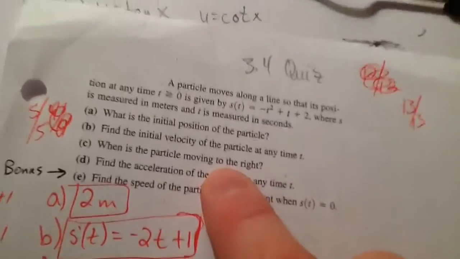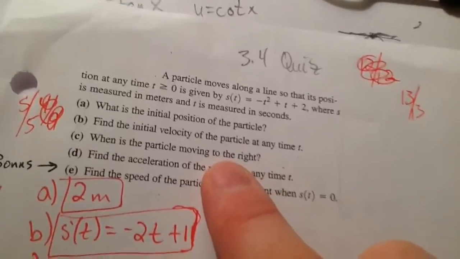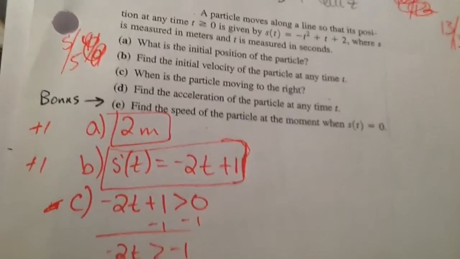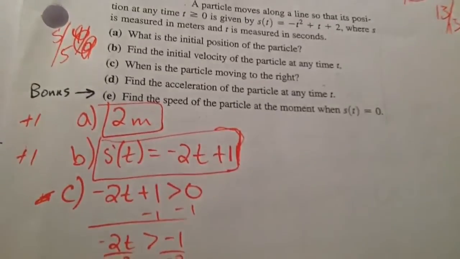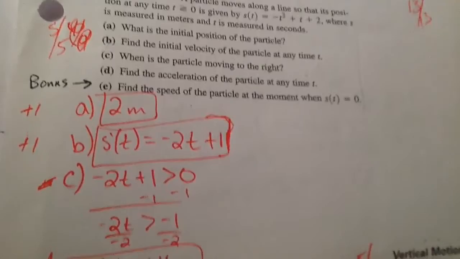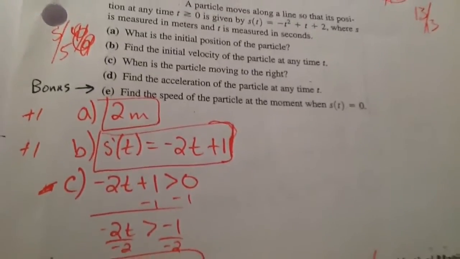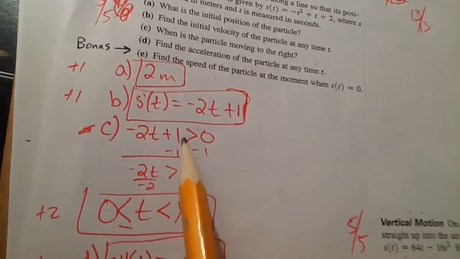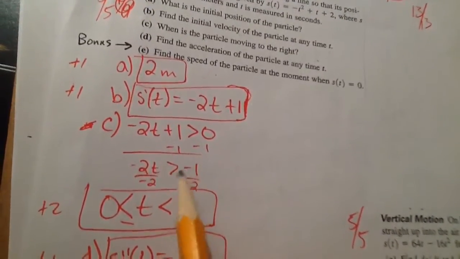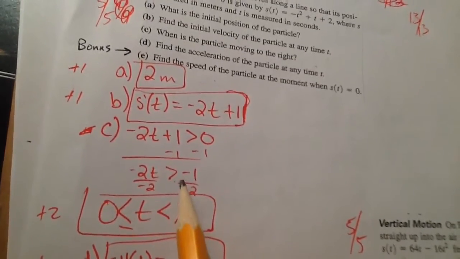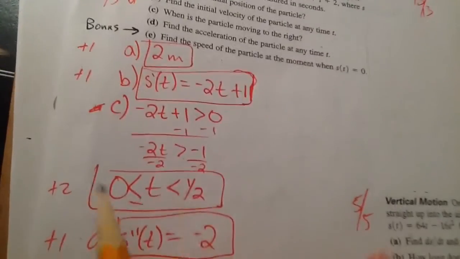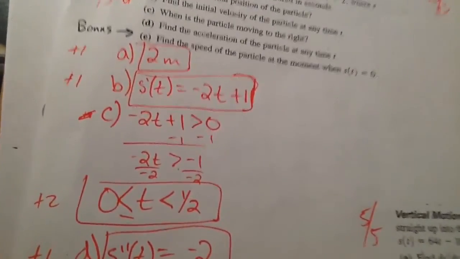When is the particle moving to the right? I don't think anyone got that one right. It moves to the right when its velocity is positive. So the easiest way to do that is set the velocity equation greater than 0. You could set it equal to 0 to figure out when it stopped, and then plug in numbers on either side of that to figure out if it's positive or negative. But velocity greater than 0 is moving to the right, so you solve that. Subtract 1, divide by negative 2, flip the sign. So t is less than a half. So anything from 0 to a half is when it's moving to the right.